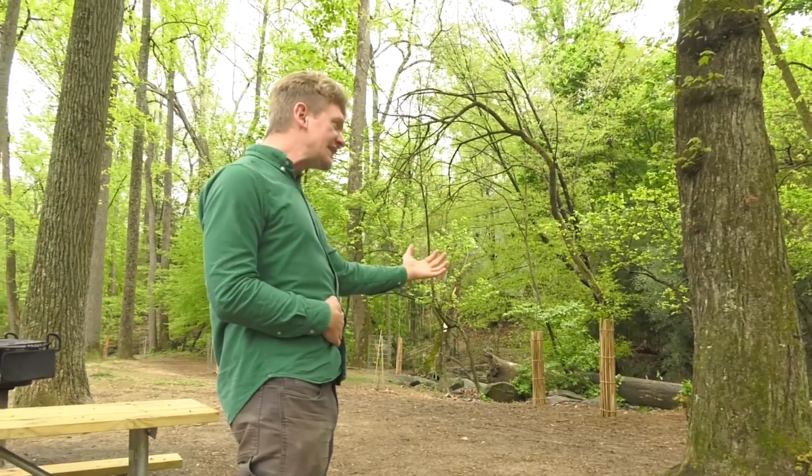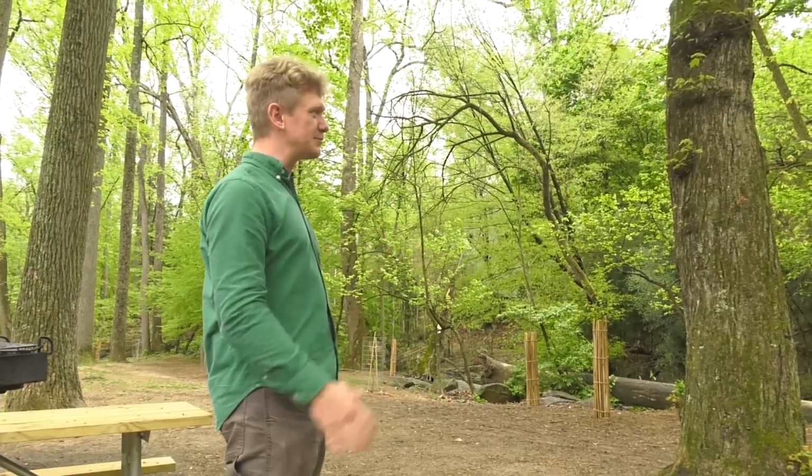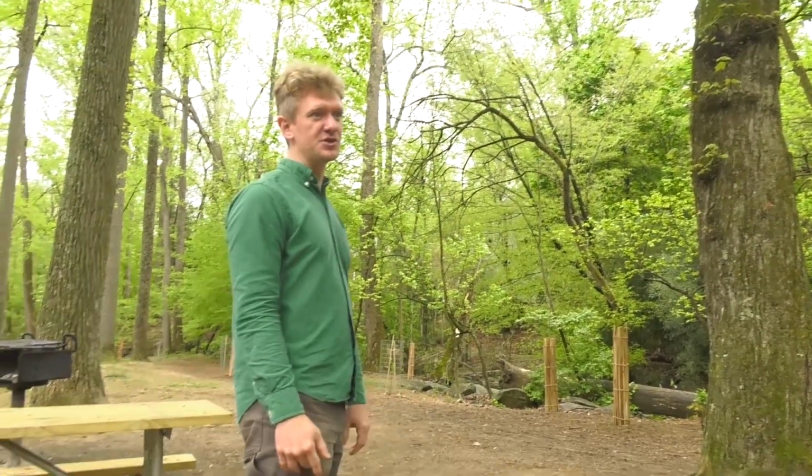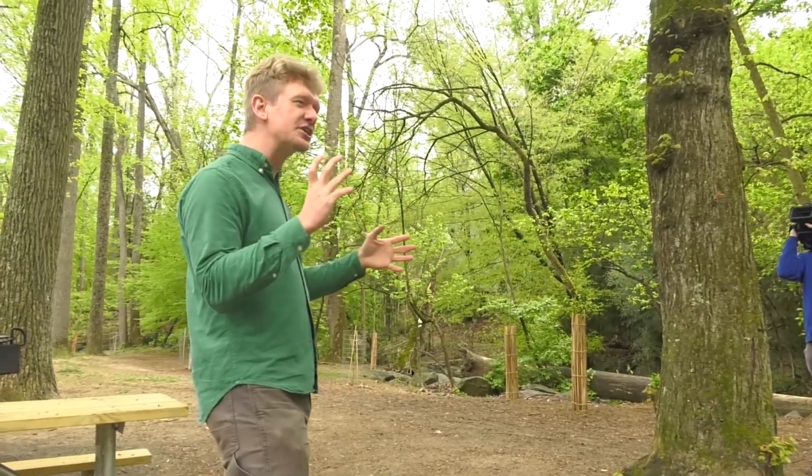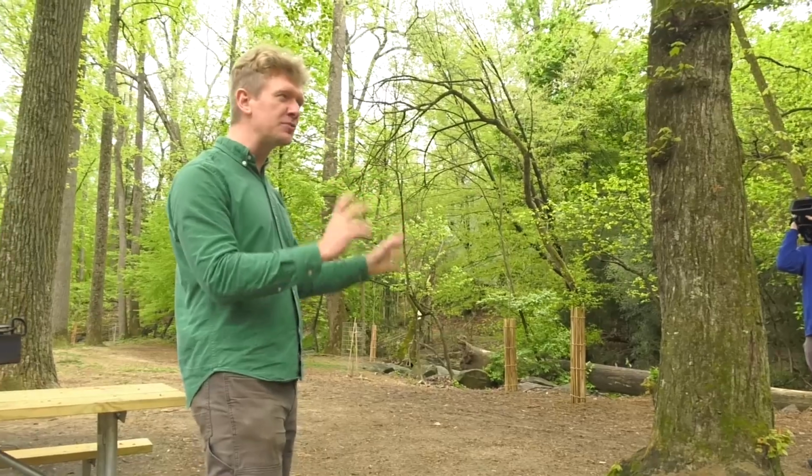It'll take a lot more sap to boil down to something close to maple syrup for a red maple than for a sugar maple. I think sugar maple is like 2 to 3% sugar content, and red maple is closer to like 1 or 1.5.